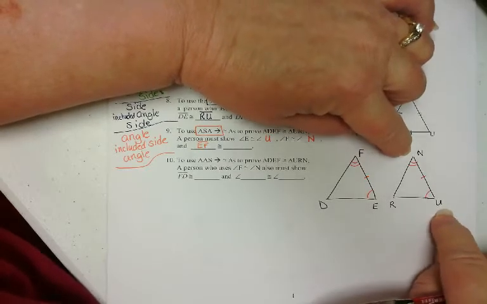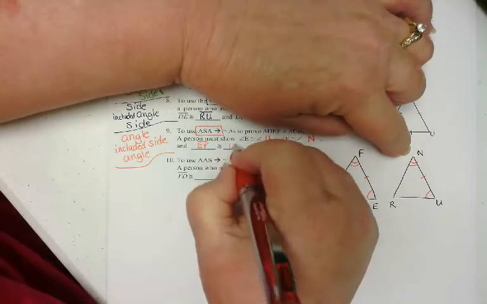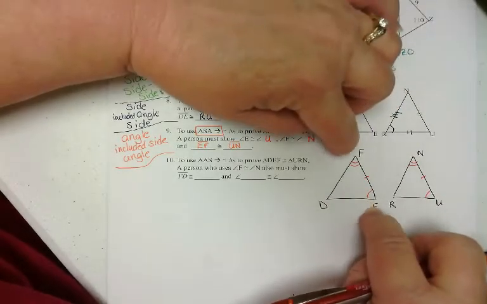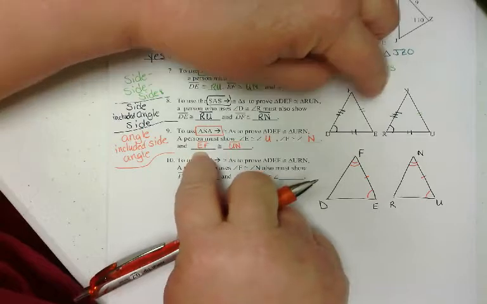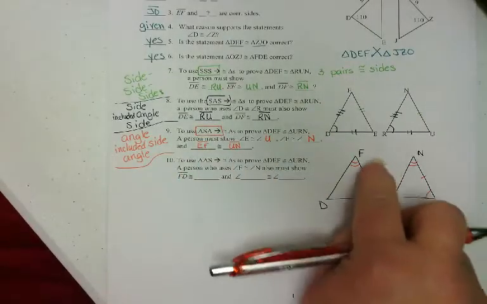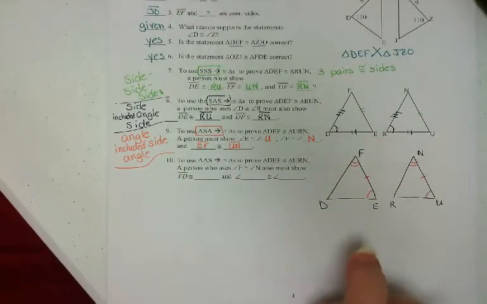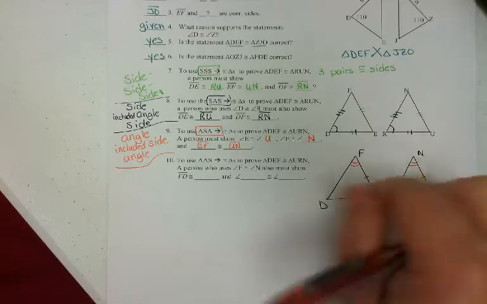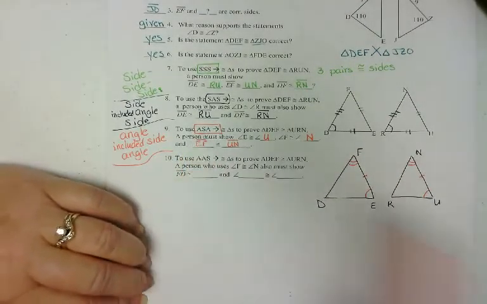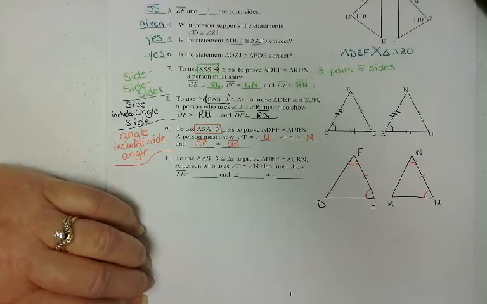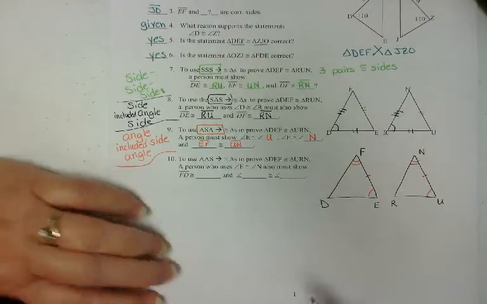I'm going to go with side UN that is included between the two sides. So when we have the two angles, the two letters of the angle make up the name of the segment. So angle E and angle F make up, or side EF is included between those two angles. So that's the angle side angle postulate or theorem. We'll just call it a rule.